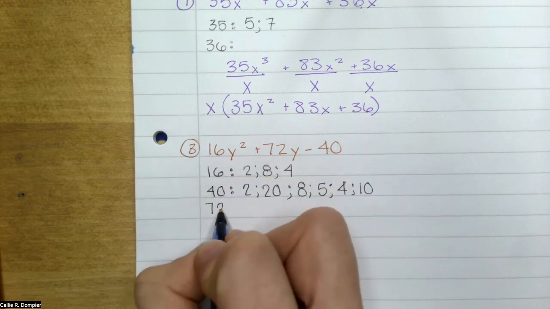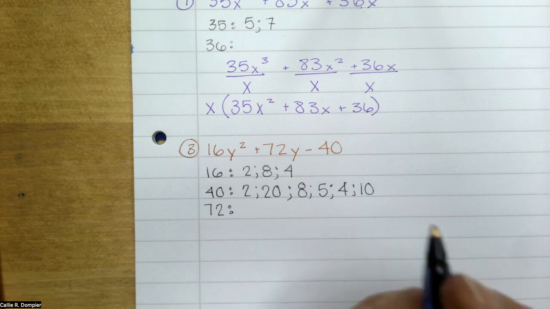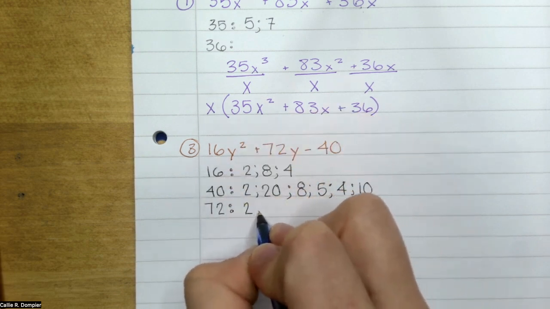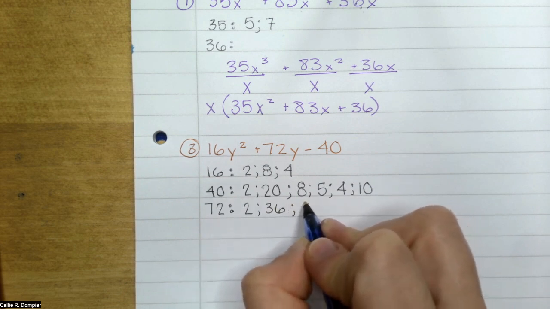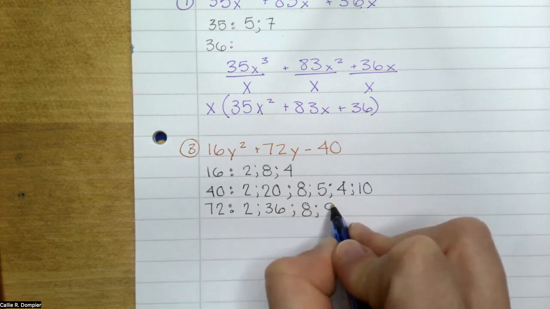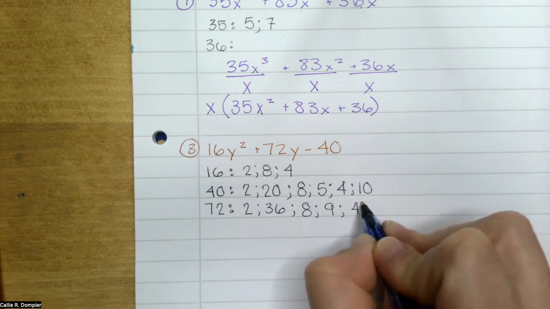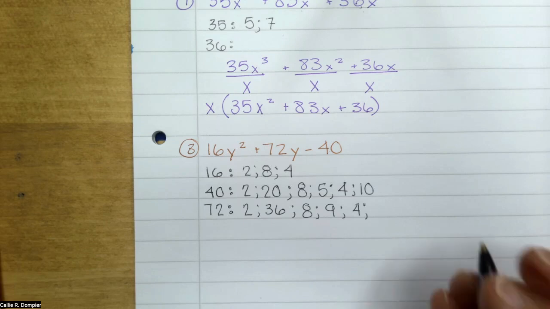Now 72, because it has a ton of factors, but I don't want to do all of that listing, right? So can I take 72 and divide it by 2? Yes, I think it's 36. Can I take 72 and divide it by 8? Yes, it is 9. And can I take 72 and divide it by 4? Yes, it is 18.